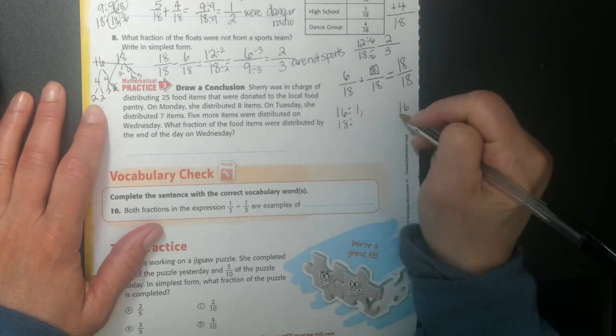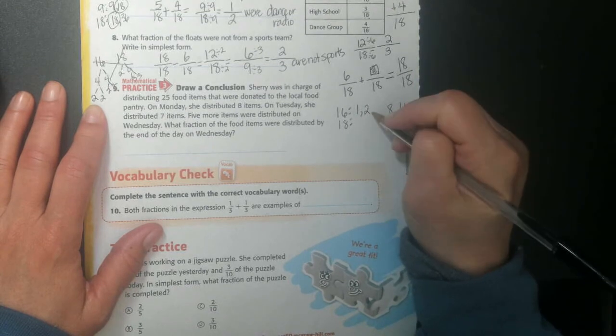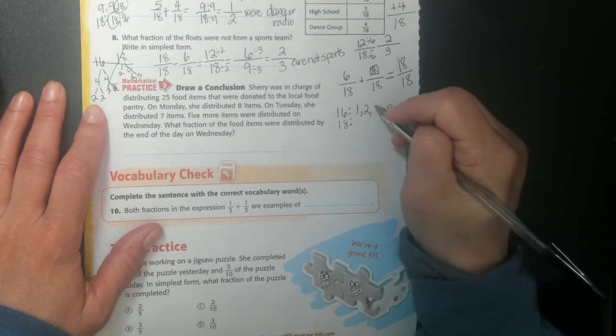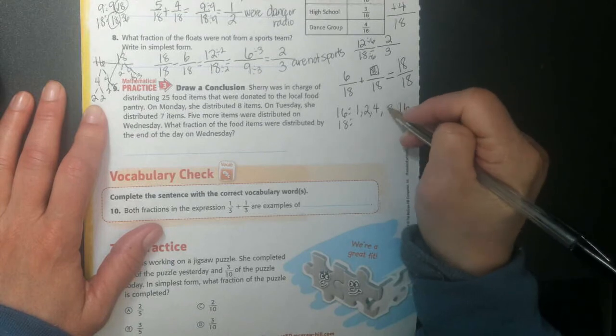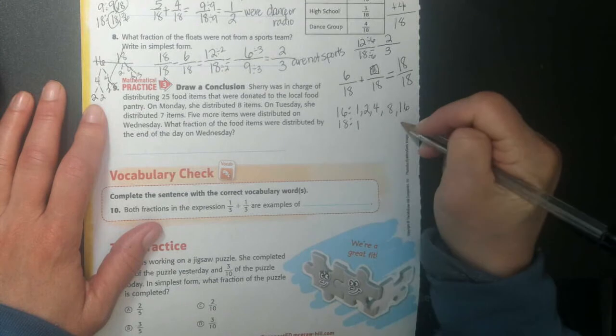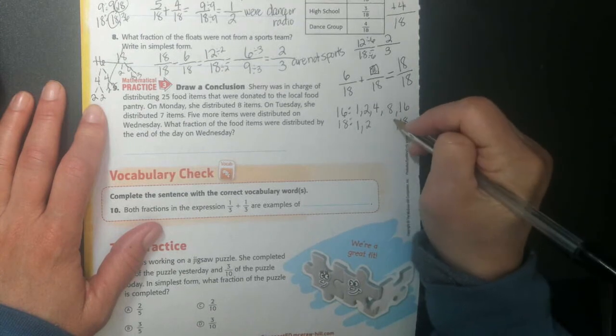1 and 16. I know 2 and 8 work together. I know 3 will not go into there. 4 will, though, 4 times 4. 5 won't, 6 won't, 7 won't, 8. So these are my numbers. My 18 is 1 and 18. I can also do 2 times 9.